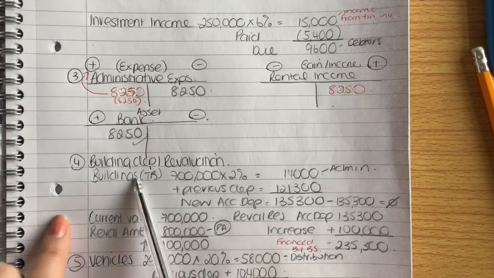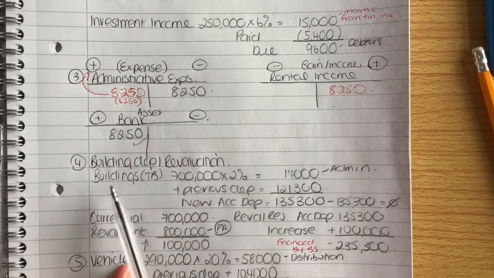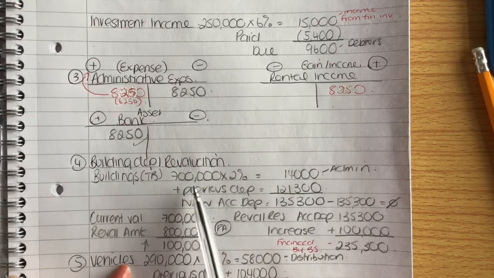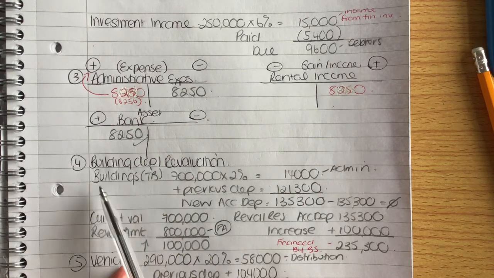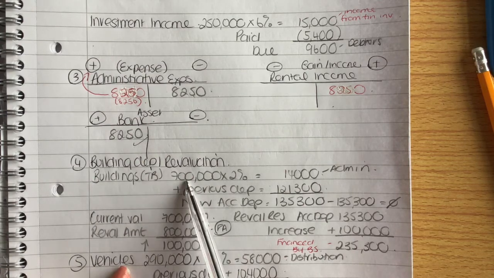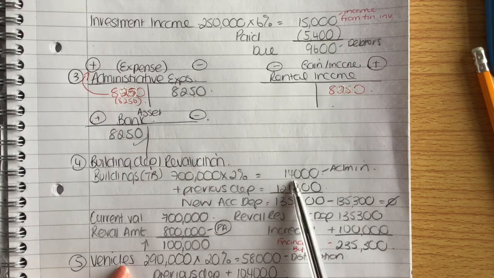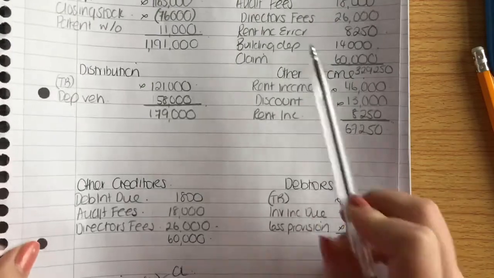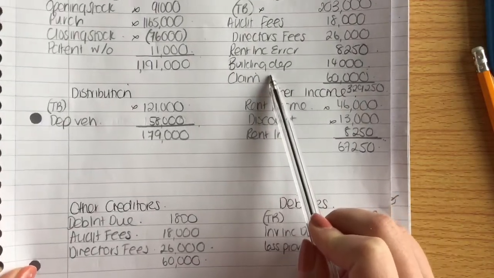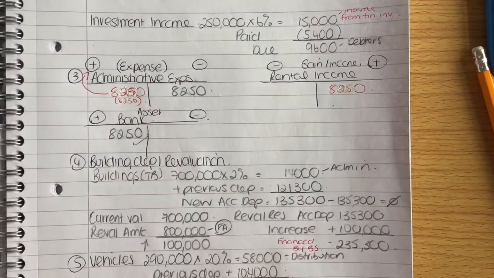So I'm going to do the buildings depreciation and the revaluation together in this working. I'm starting off with straight line depreciation, so that's basically depreciation at cost. Buildings in the trial balance, 700,000 by 2%, which gives me a charge of €14,000. That's going straight into admin, which I did. I put that in here, €14,000, buildings depreciation. So the charge for the year is going into admin.